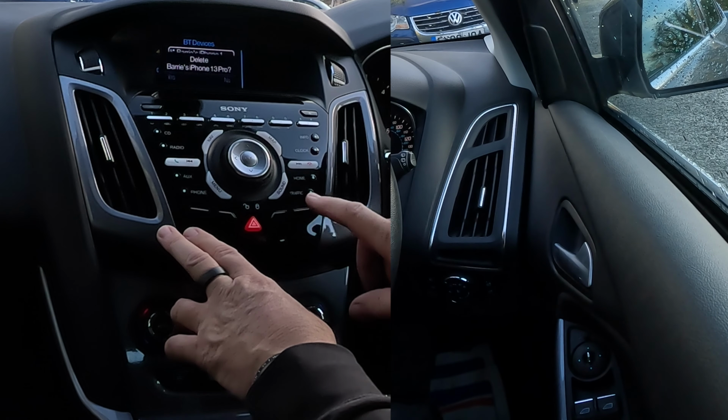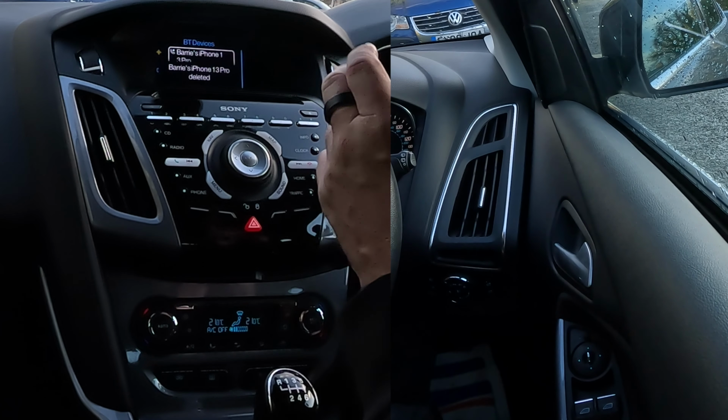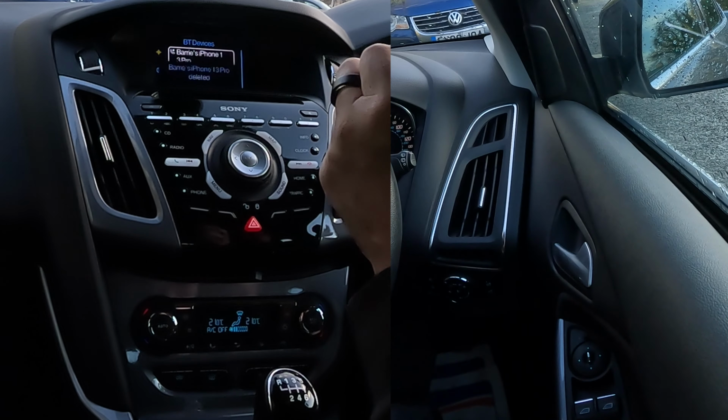If I was doing it wrong, if I picked the wrong one, I'd click no there, but I want to delete that, so that's yes. Barry's iPhone 13 Pro deleted. That's it. That's how you do it.